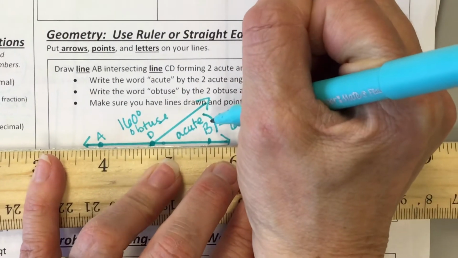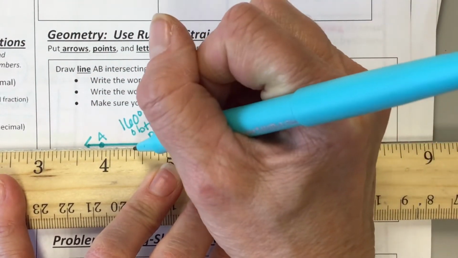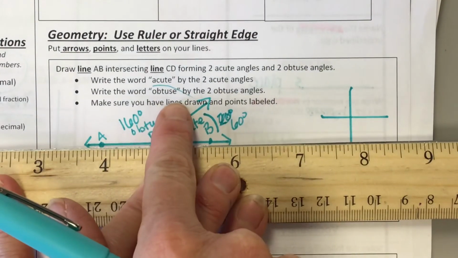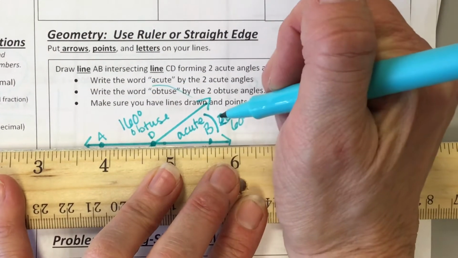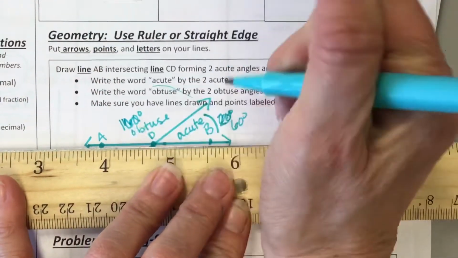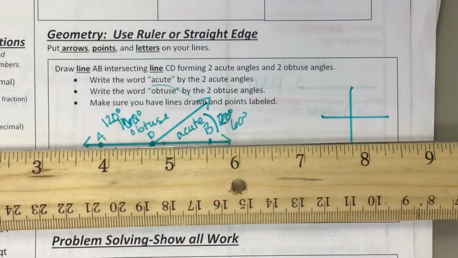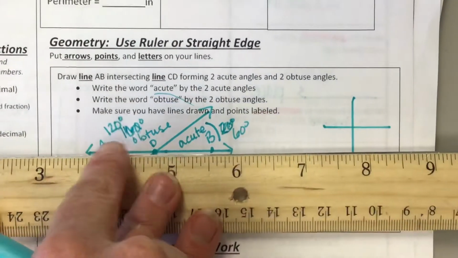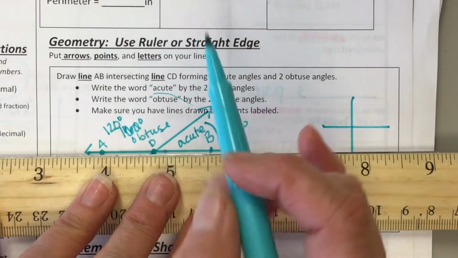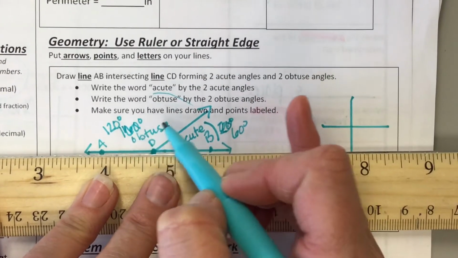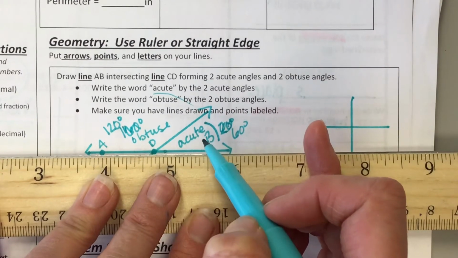So if this is 60, then these two have to add up to 180. So that's 100. No, it is 120. I'm sorry, I was confusing myself. I meant to do 60 and 120. That's why I was thrown off when you said 160. Okay, if this one is 60, then that's 120. These two have to add up to 180.